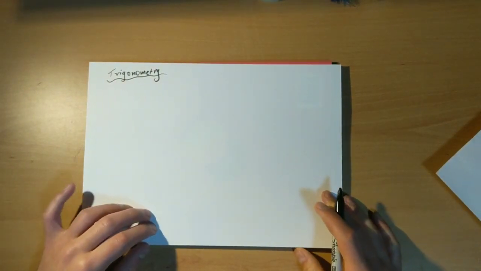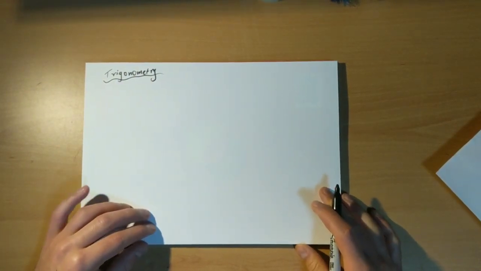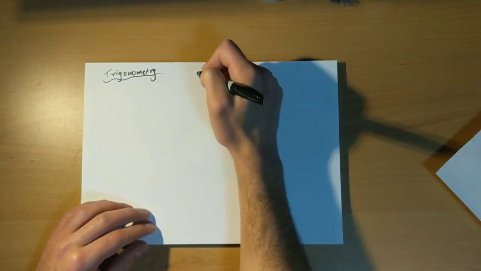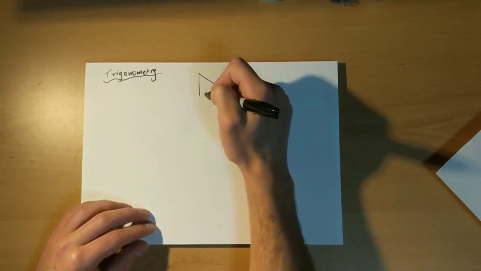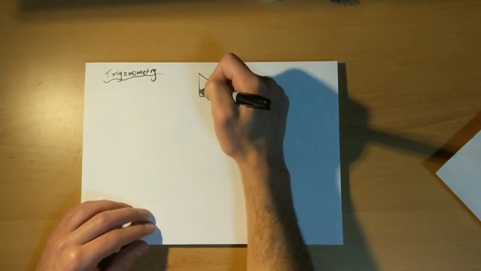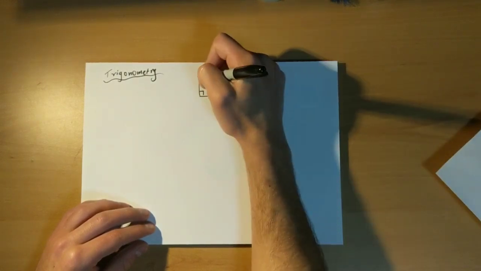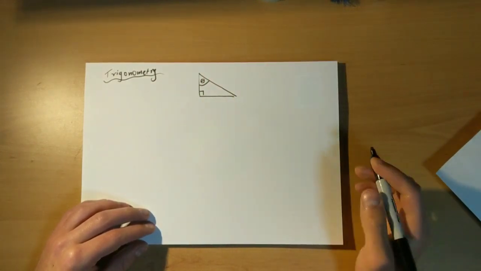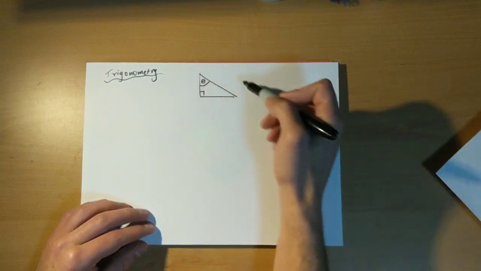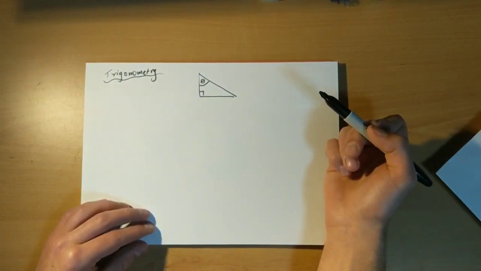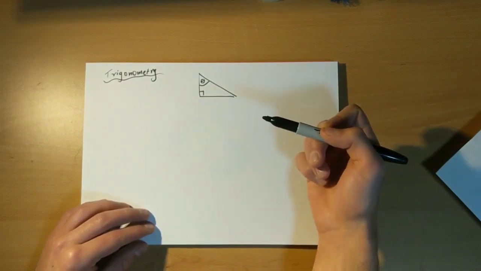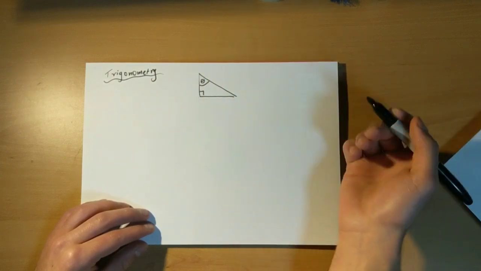So trigonometry, we started with saying if I have a right-angled triangle, and then I have another angle in this triangle, let's call that angle theta. I can label each of the sides of this triangle and give it a name which tells me where it stands in relation to that angle theta.